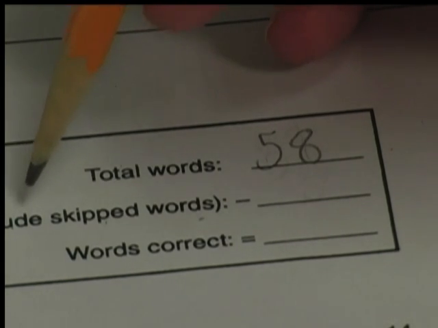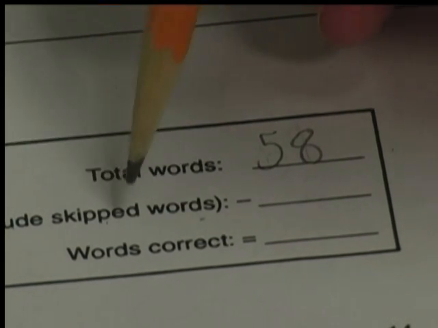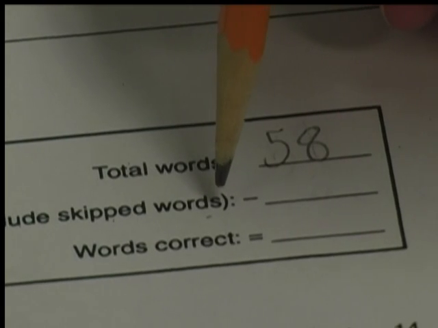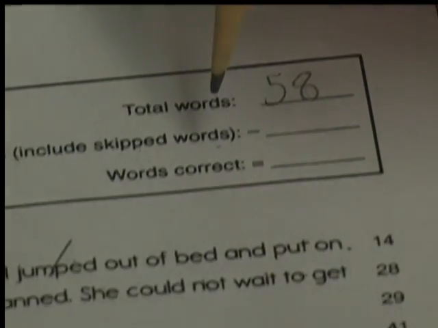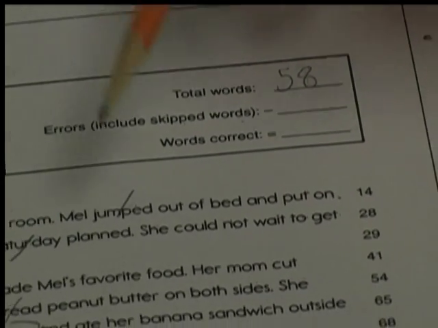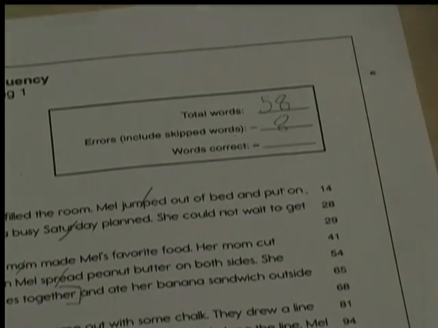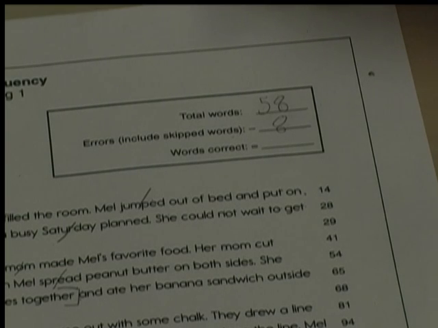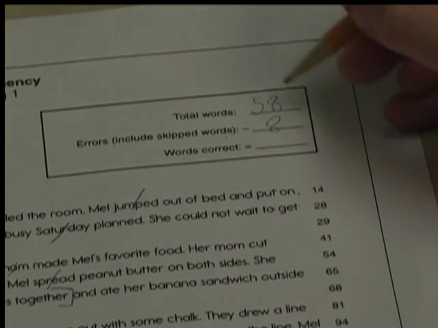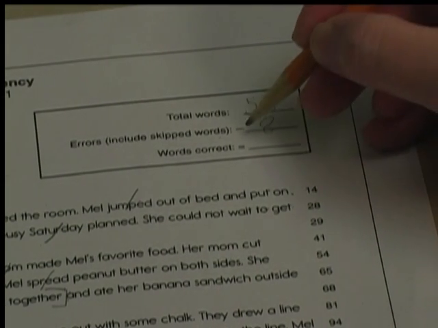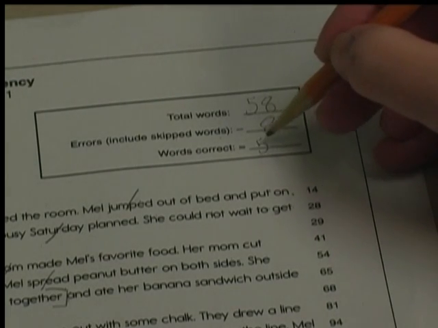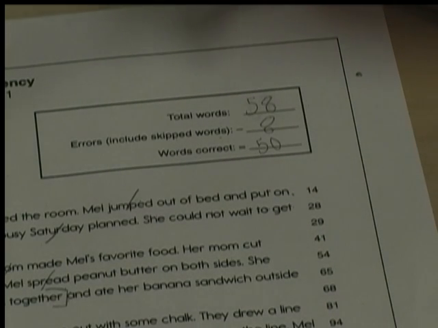Please note to include any skipped words or skipped lines. Count each word in the skipped line. In this reading, the student missed 8 words, so I would record 8 in this blank. Then you subtract your errors from the total words, 58 minus 8, to receive a score of 50 words read.